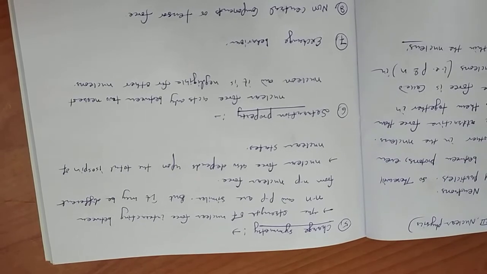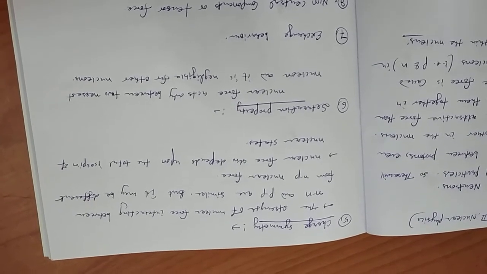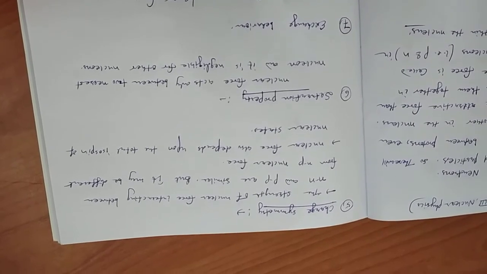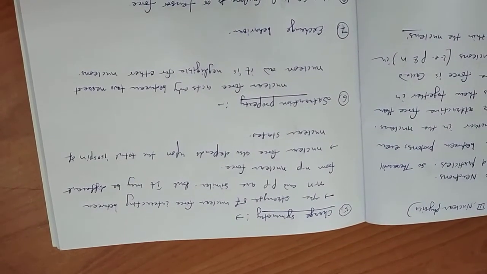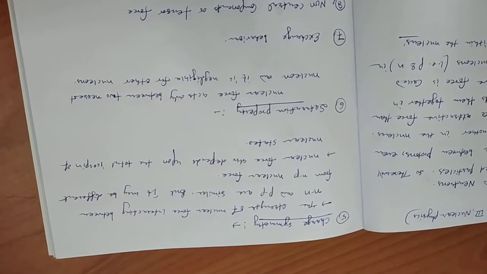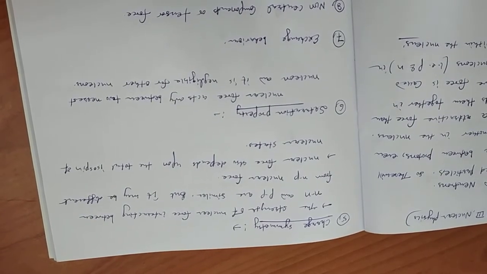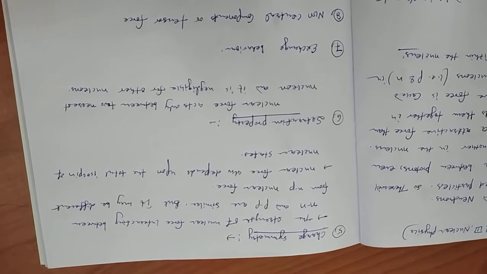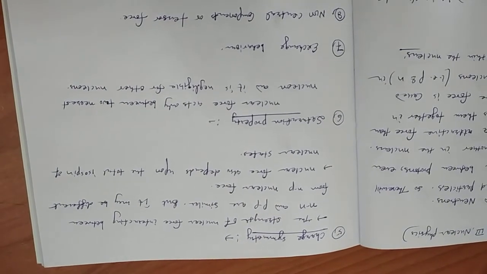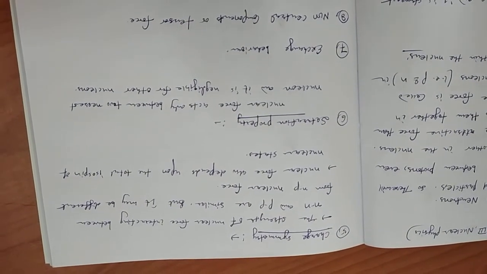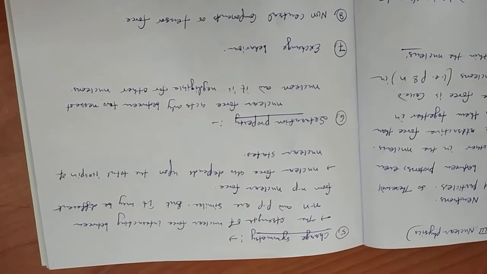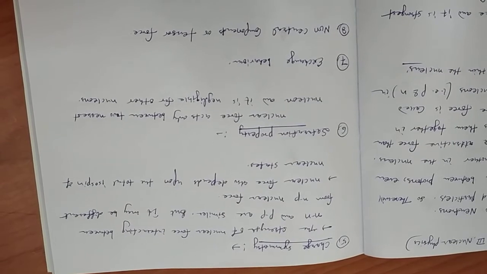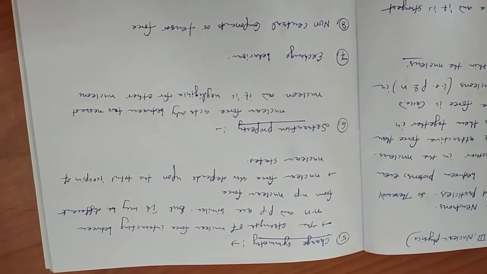Sixth is the saturation property. Nuclear force acts only between the two nearest nucleons, and it is negligible for other nucleons, which means the effective nuclear force is between the nearest situated nucleons, and this nuclear force is negligible for other nucleons which are situated far away.